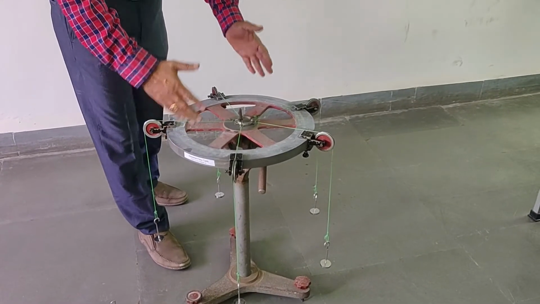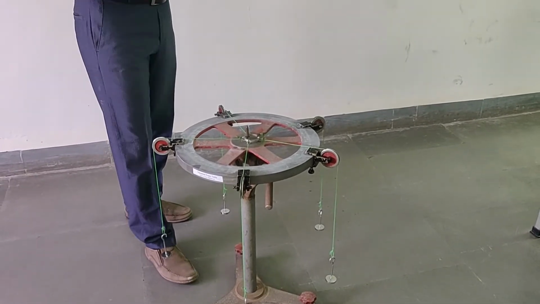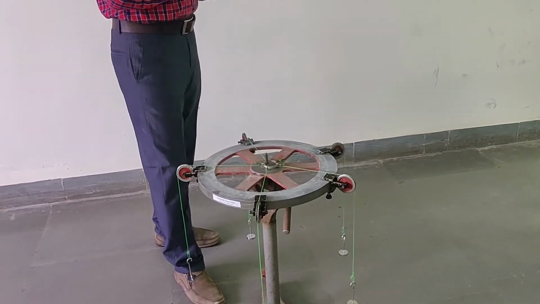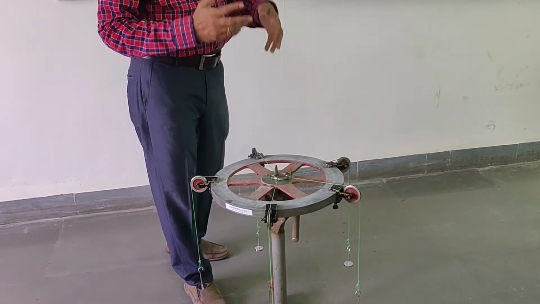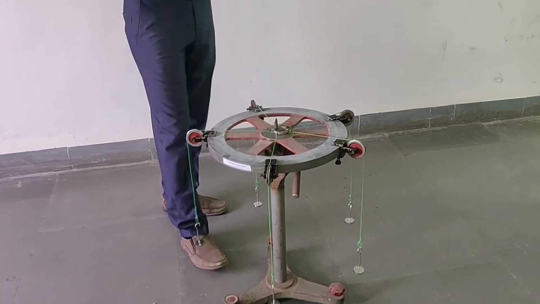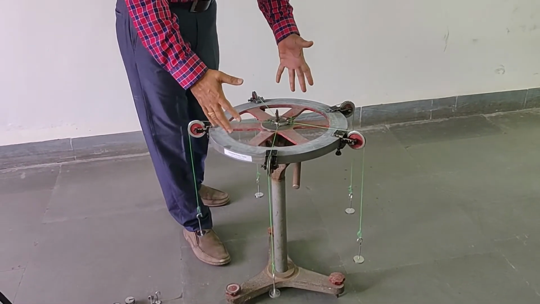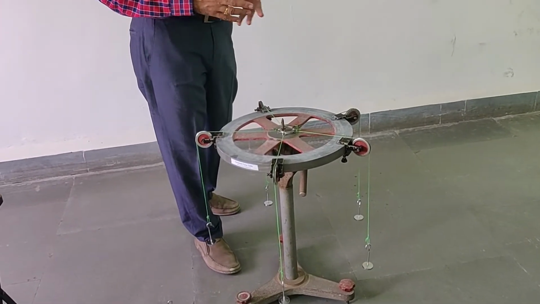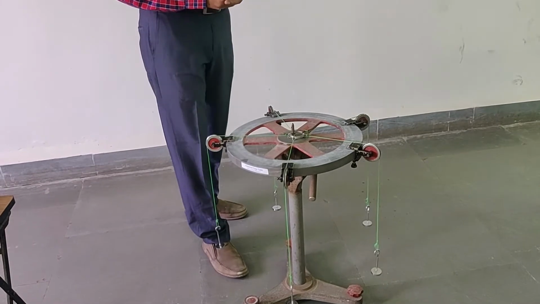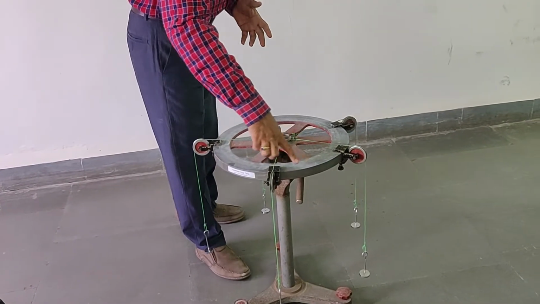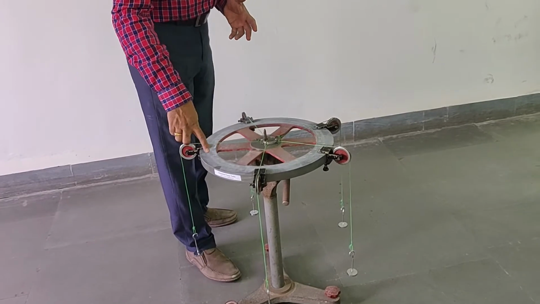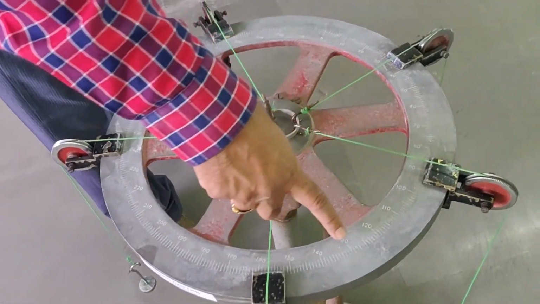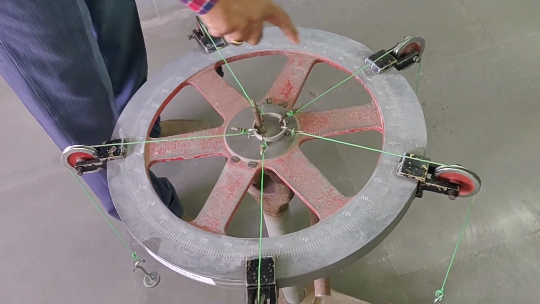By using this universal force table, we can verify the triangle law, we can verify the Polygon law of forces, as well as we can verify Lami's theorem also. Since we can conduct a number of experiments on this apparatus, that's why it is known as a universal force table. On this disc, the angles are engraved. It is divided into 360 degrees. You can observe the markings of 360 degrees.